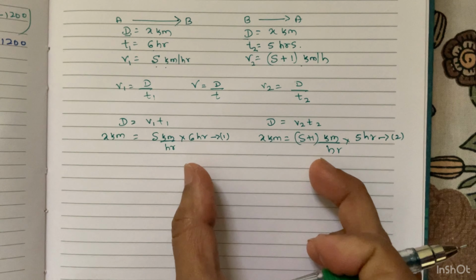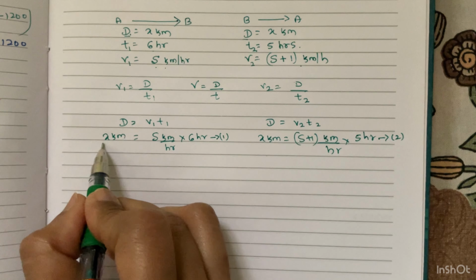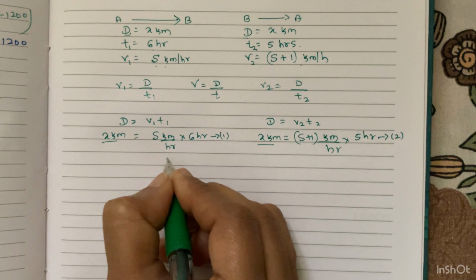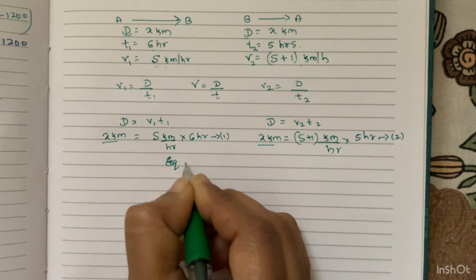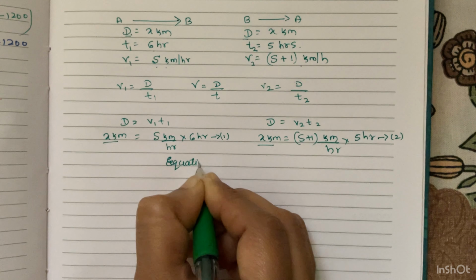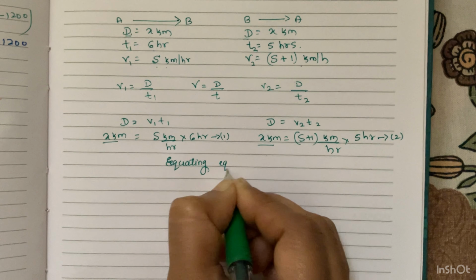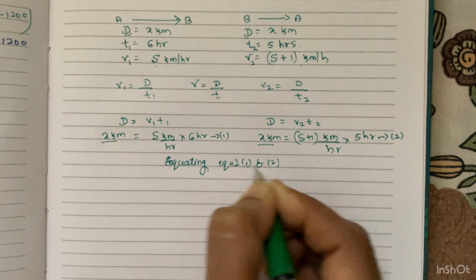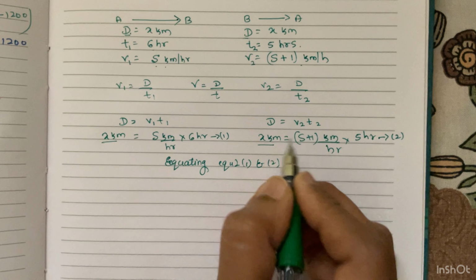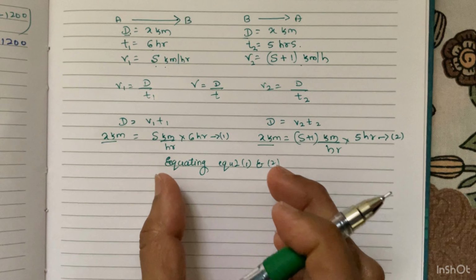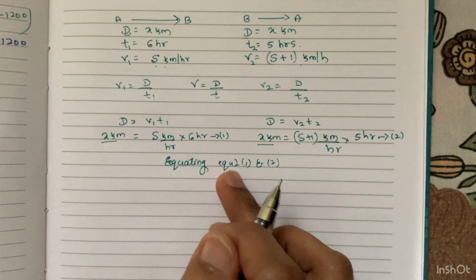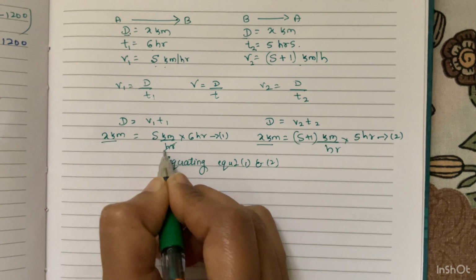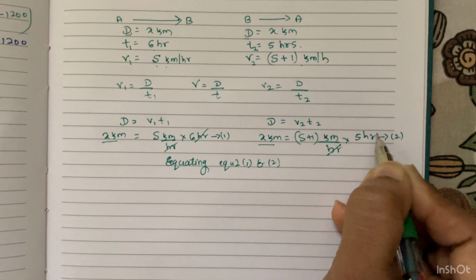Now, comparing expressions 1 and 2, on the left side we both have X kilometer. So we will equate equations 1 and 2, because on the left side both values are the same. Kilometer gets cancelled here.